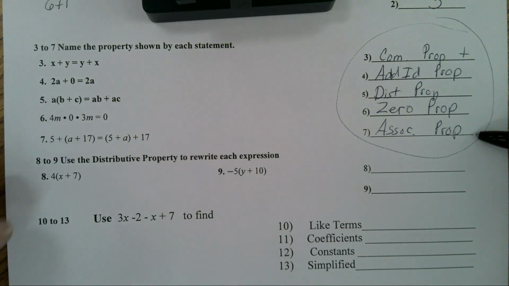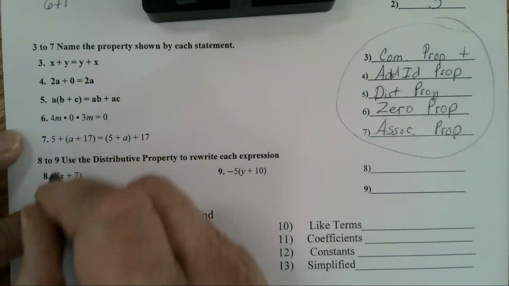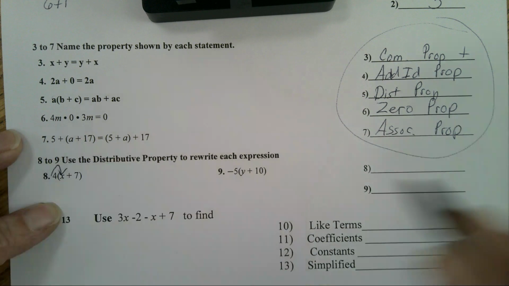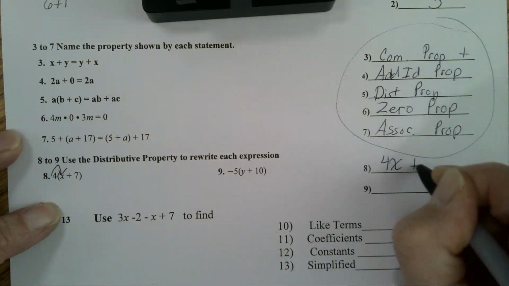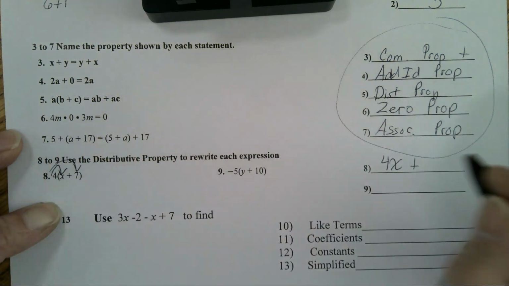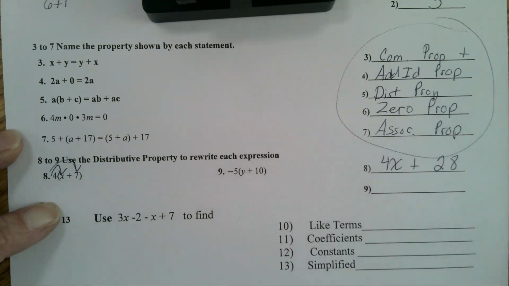The next problem, use the distributive property. 4 times x is 4x, but I'm not done. 4 times 7 is 28. 4x plus 28. That's all you do.